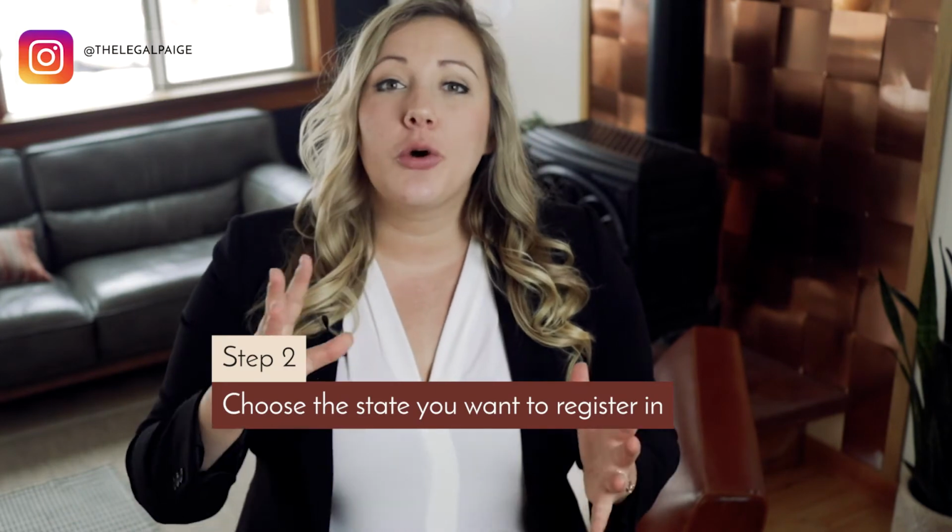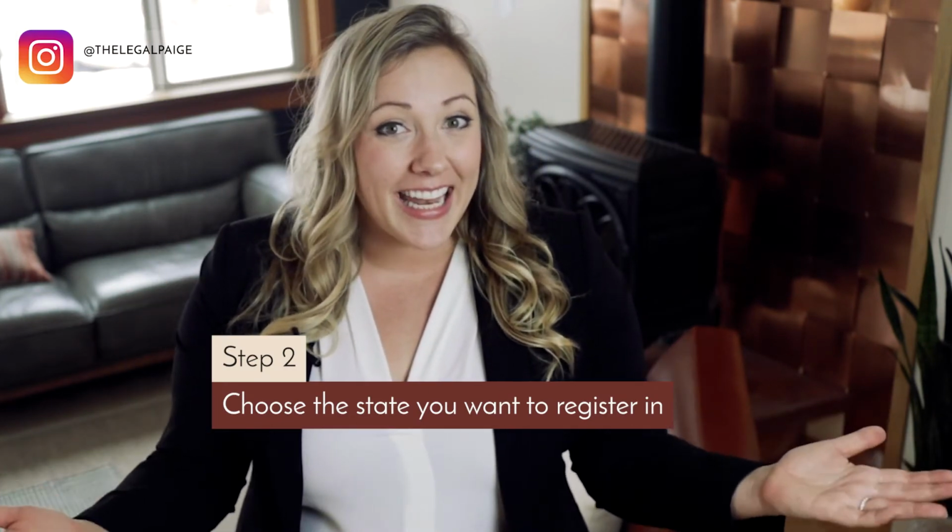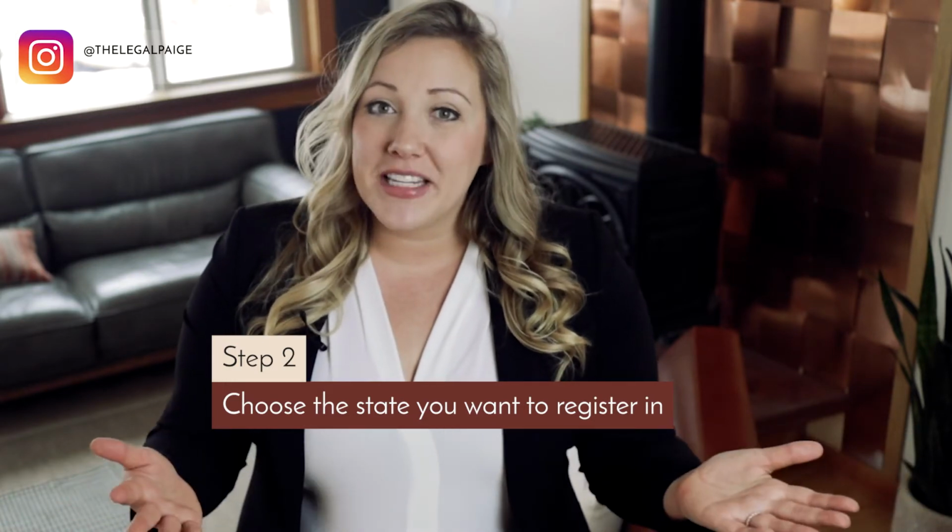Step 2, you're going to choose what state you want to register your limited liability company in. And there's no surprise here, you're going to want to register your LLC in the most applicable state to your actual business. Usually that's going to be where your home is located and where you're domiciled, which really just means where you're going to be conducting the most business in.